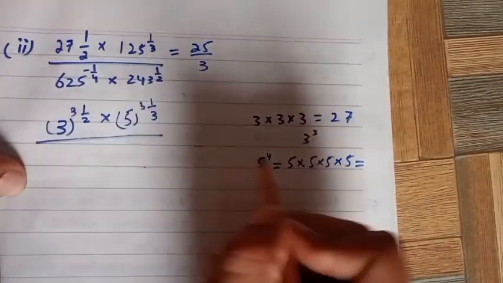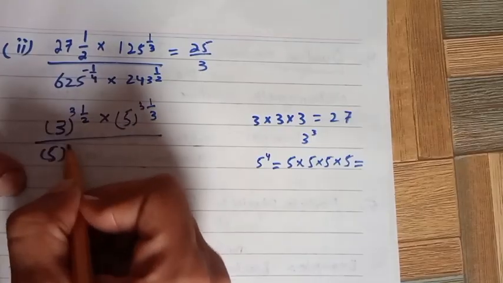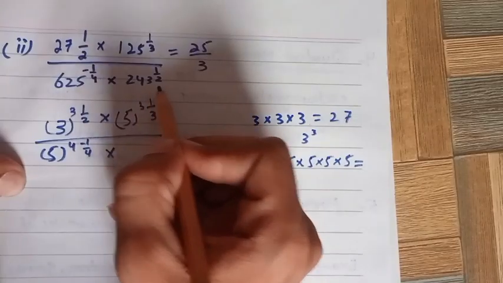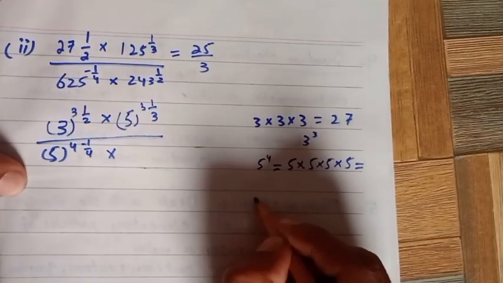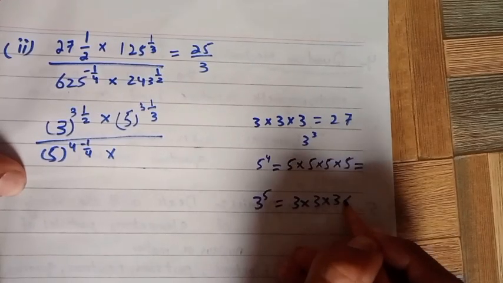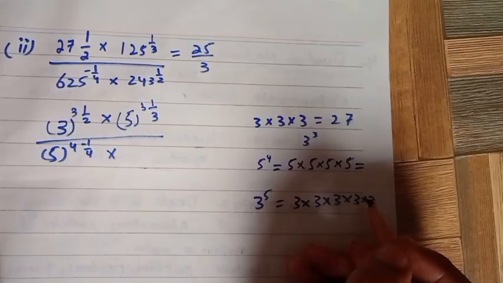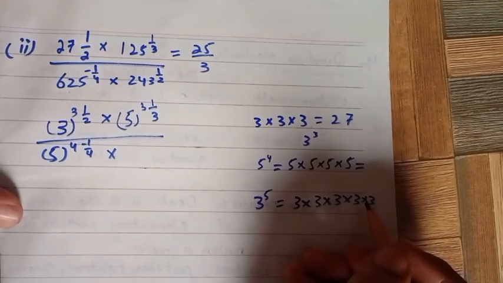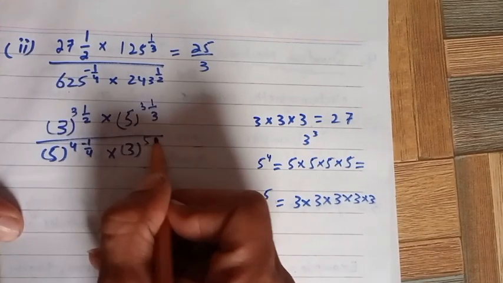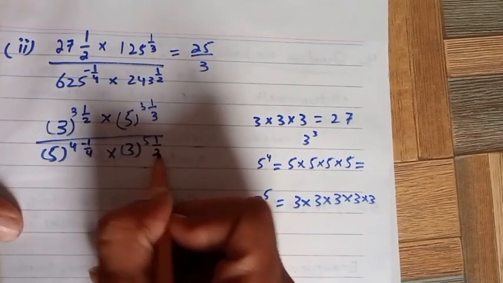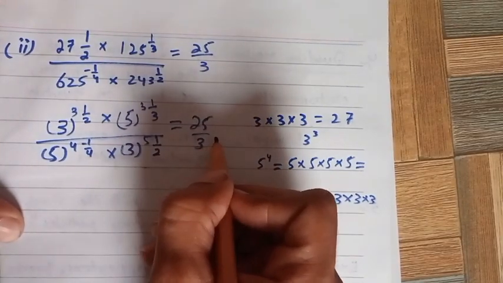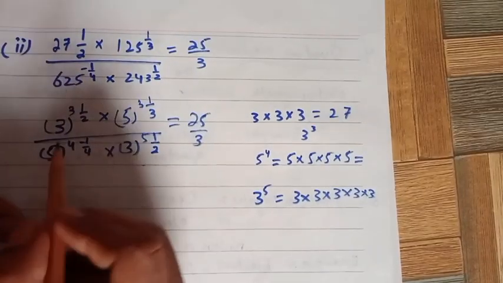So I will write here 5 power 4, bracket power minus 1 over 4, multiply. 243 in exponential form I will write as 3 power 5. It will be 3 multiply 3 multiply 3 multiply 3 multiply 3, which is 243. So 3 power 5, all power 1 over 2, is equal to 25 over 3. This is the right-hand side, so we are supposed to prove the left-hand side.